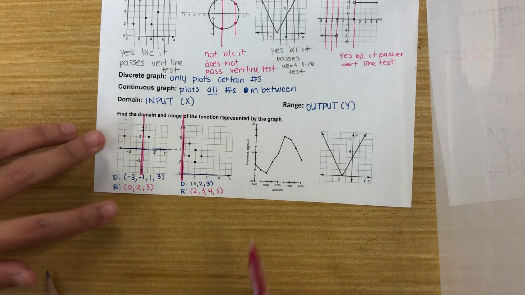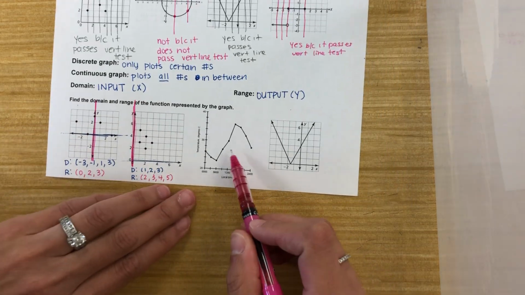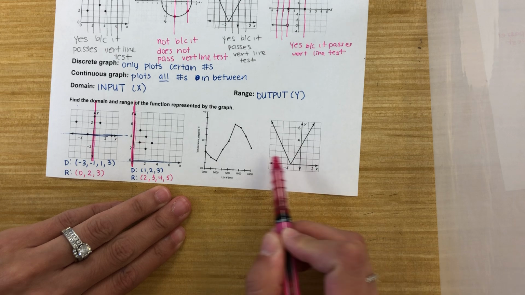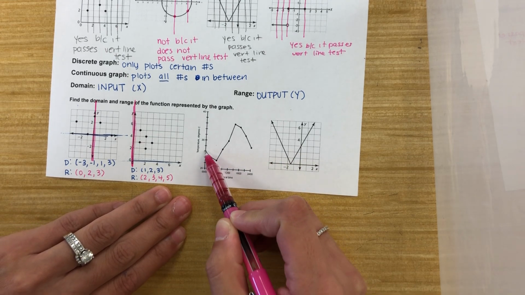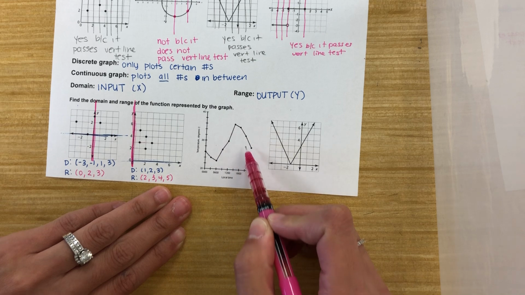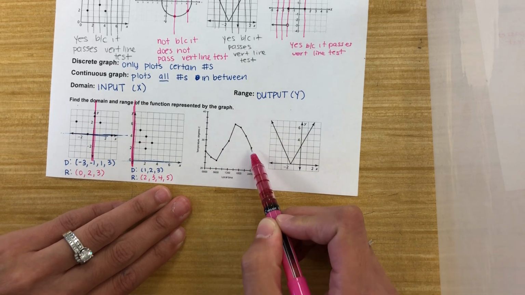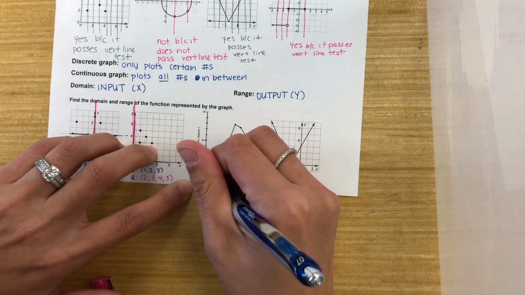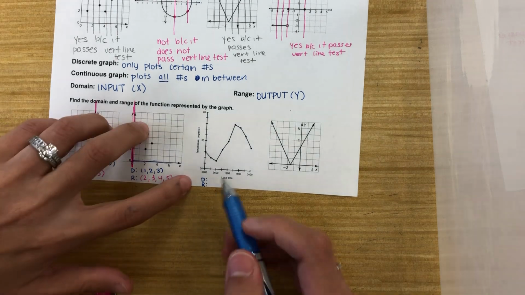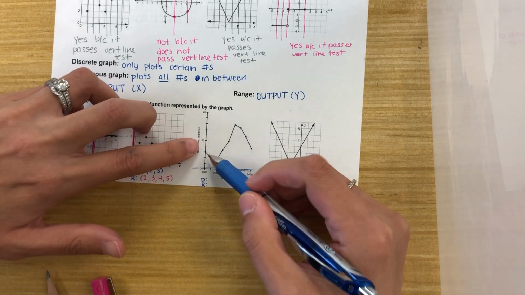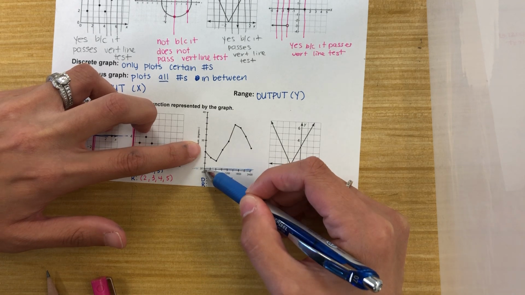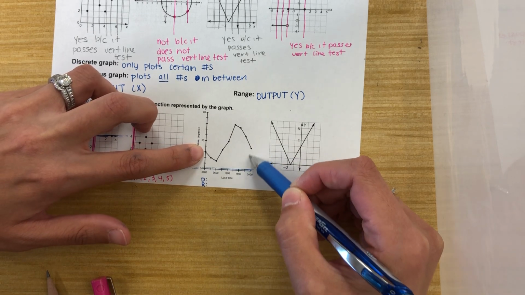Okay, this one. Now, do you see how these two are actually continuous graphs? They're continuous because it's not just certain dots. These dots are connected by lines, which means they continue throughout the entire graph. Okay, so let's find the domain and range. So my domain and my range. Sorry, you're kind of writing small here. Okay, my domain. Domain is the x. X is right here. Where do these dots touch the x? It starts from 0 and it goes all the way to 2400.